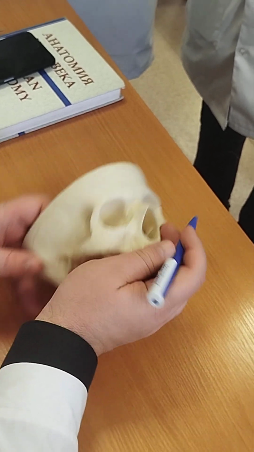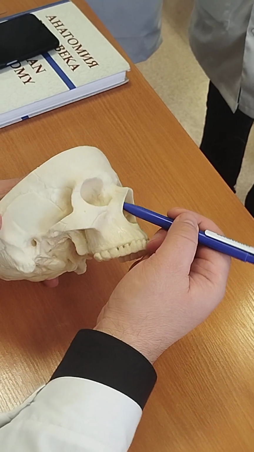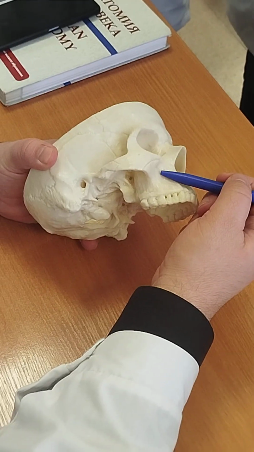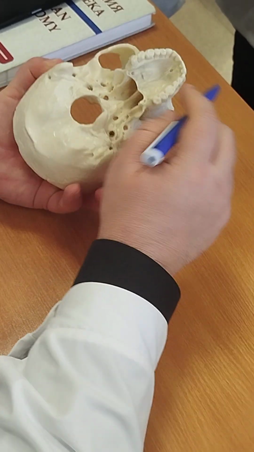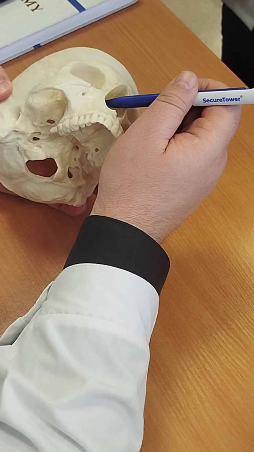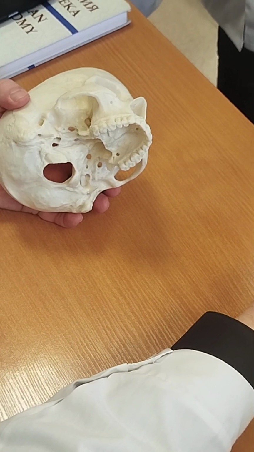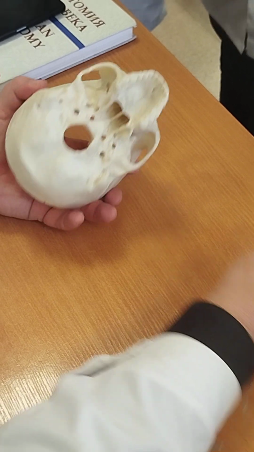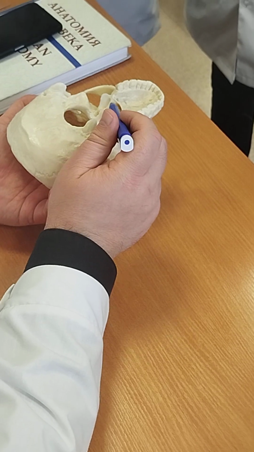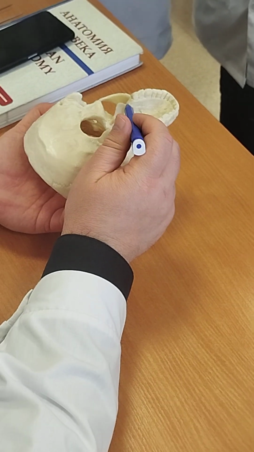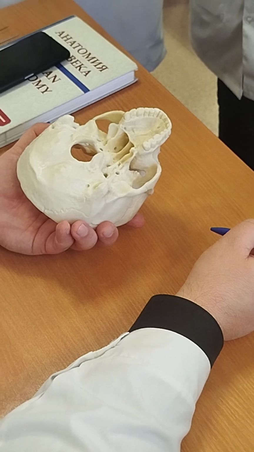And lateral wall. Here it is the same nasal bone, facies nasalis of maxilla, lacrimal bone, concha nasalis inferior, concha nasalis superior and media together with labyrinths of ethmoid bone, lamina perpendicularis of palatine bone, and lamina medialis from pterygoid process of sphenoid bone.